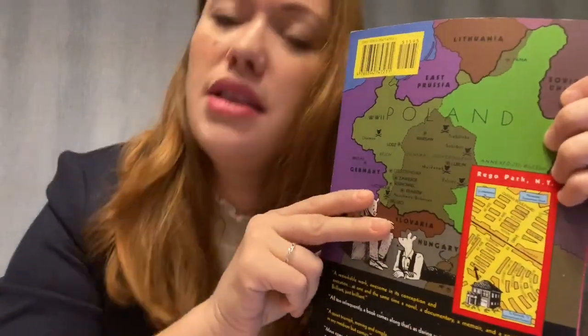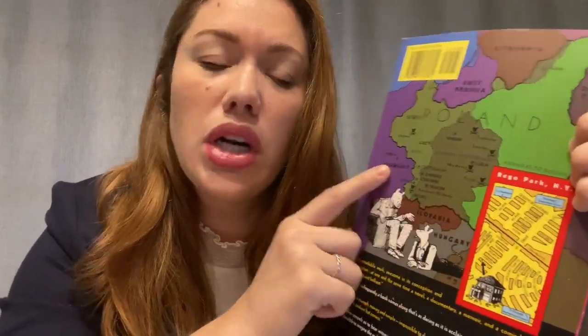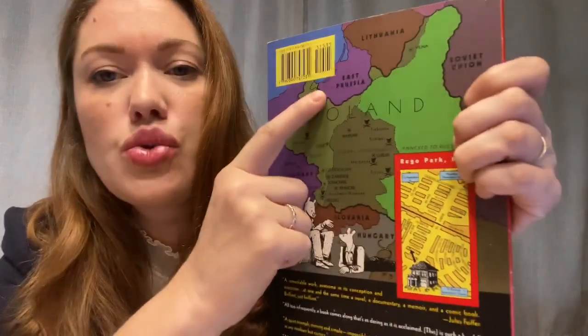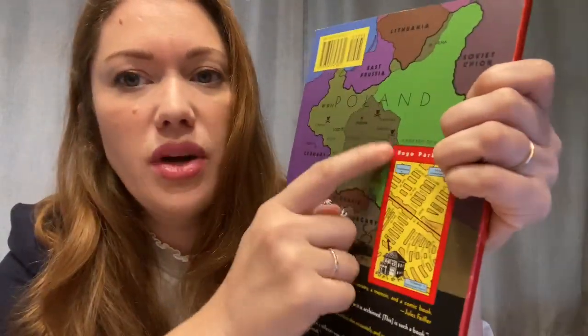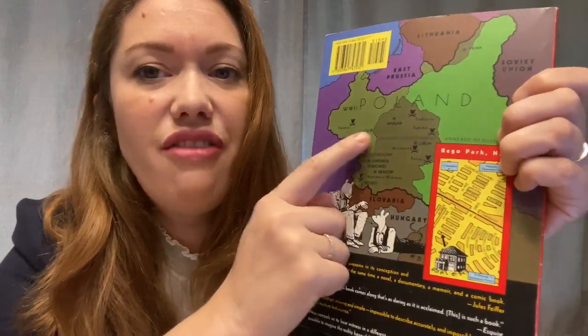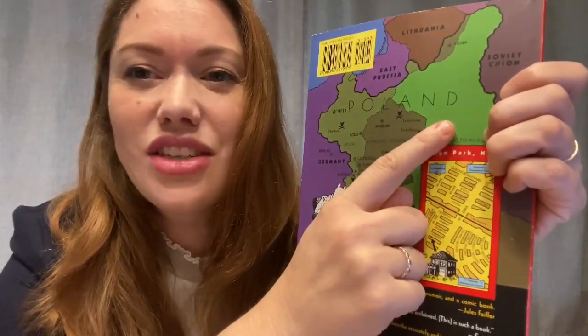So if you look at the map of Poland on the back, this is where most of the camps were. So you can see that Germany is here. You can see that this is Reich, Third Reich, this part. And then this is general government where they're in control of it. And then finally, we have the part of Poland that was annexed to Russia. So I would like for you to look at this.